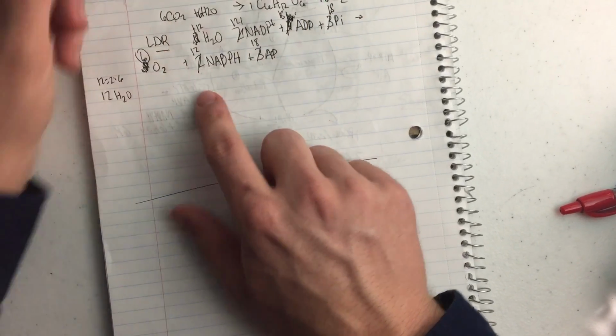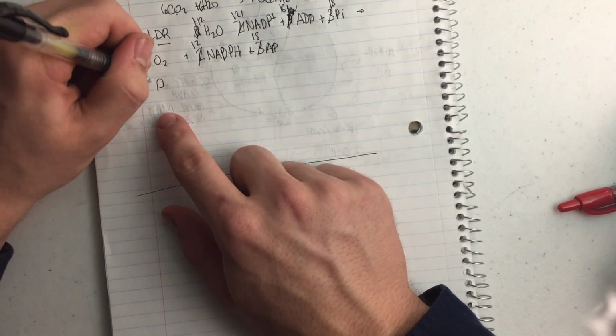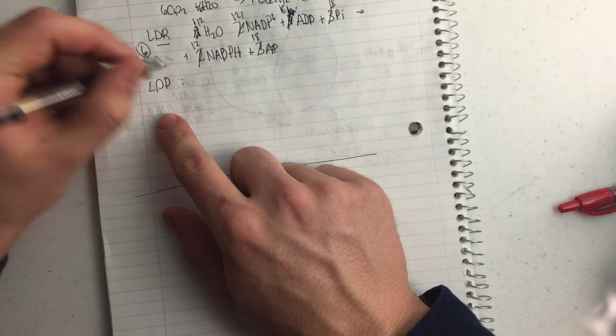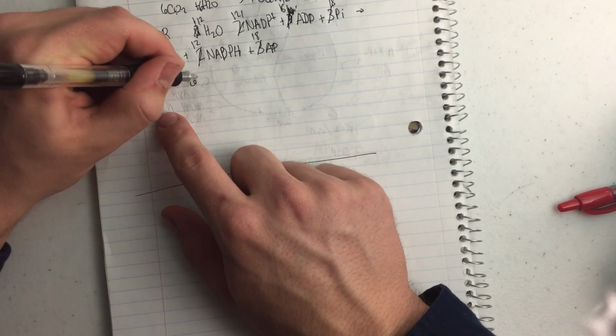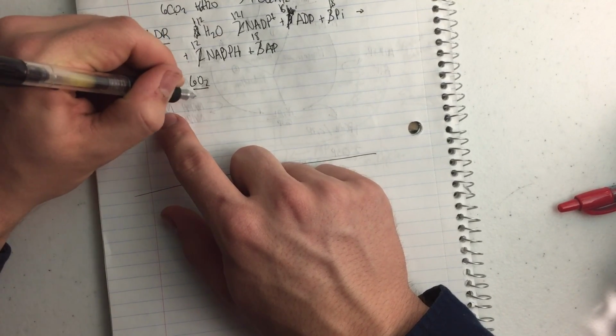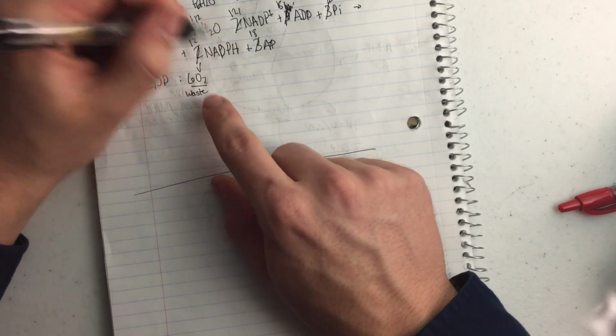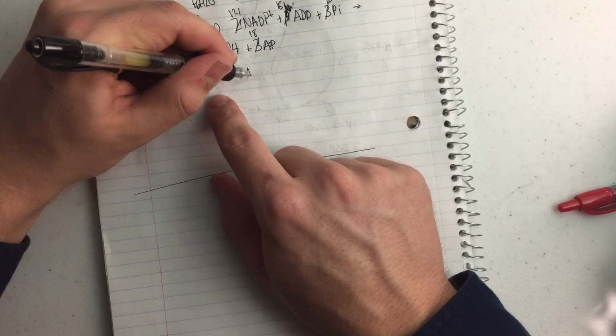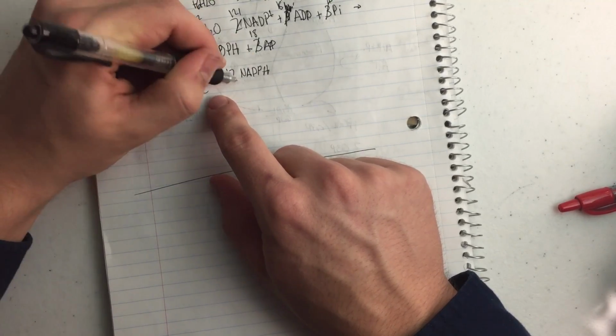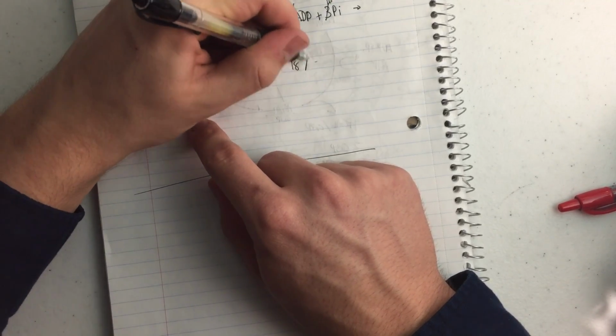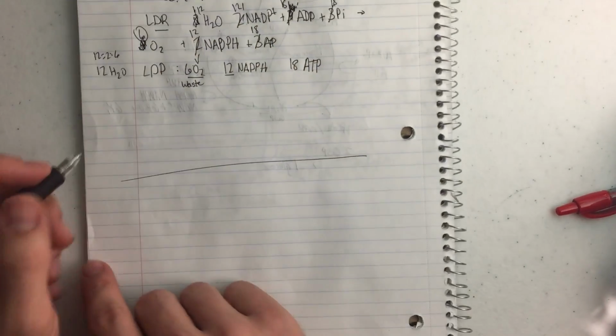So from the light-dependent reactions, we get 6 O2. This is going to come out as waste in our reaction, so that's accounted for. And then we have 12 NADPH and 18 ATP. Cool.